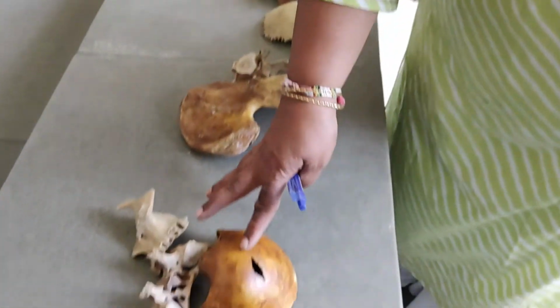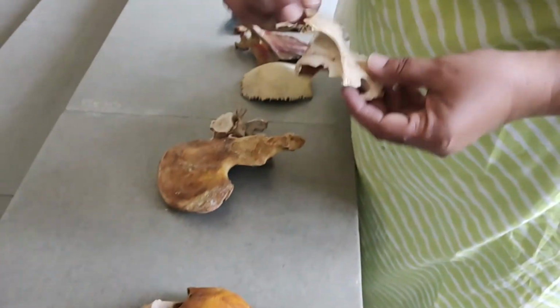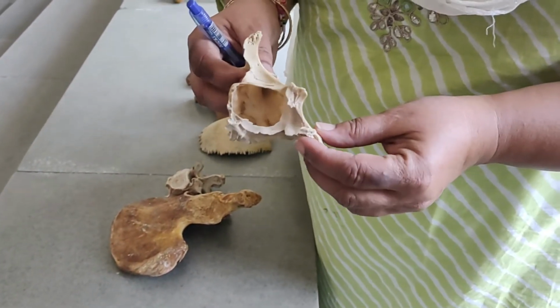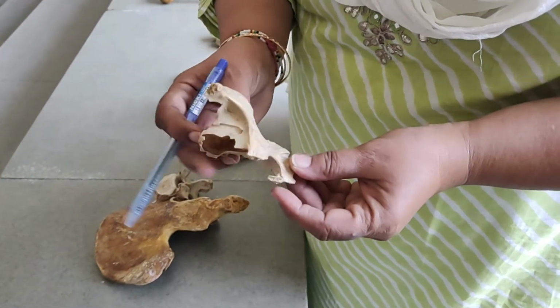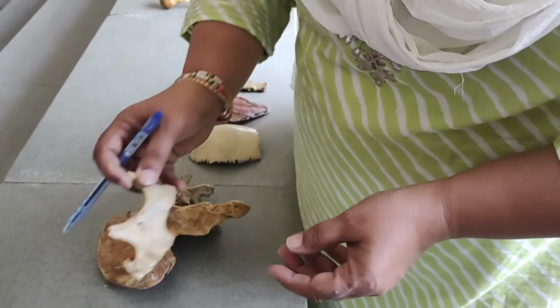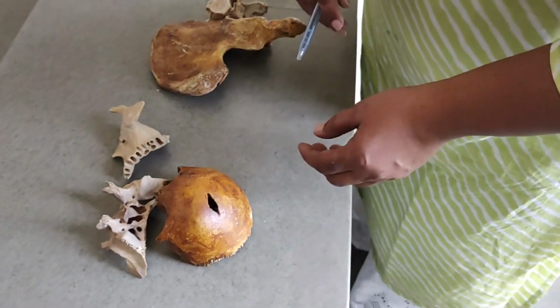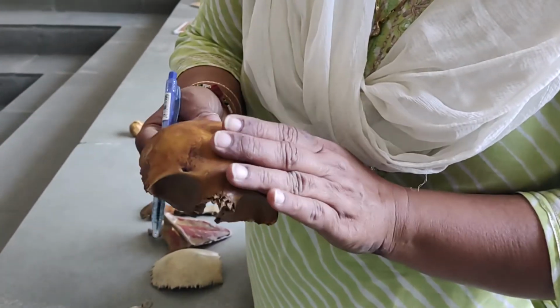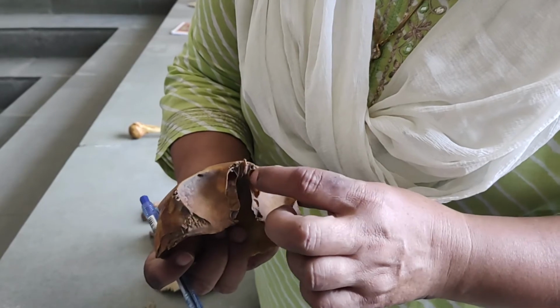The fifth type of bone, they are the pneumatic bone. Pneumatic bone means the bones containing the air cavities called sinuses are called pneumatic bone. There are 4 bones in the skull which are named as pneumatic bone. The first bone, this is a frontal bone. The frontal bone is having the frontal air sinuses.